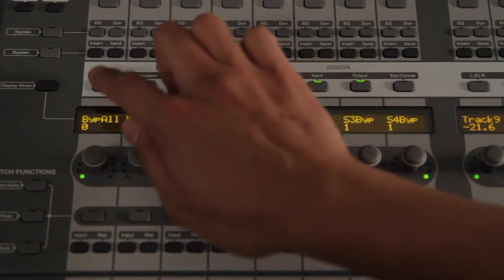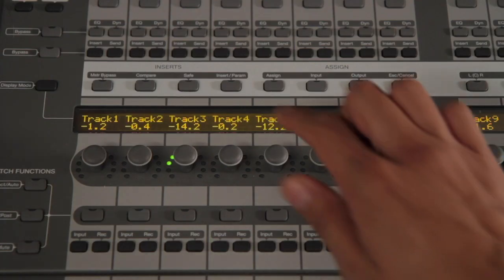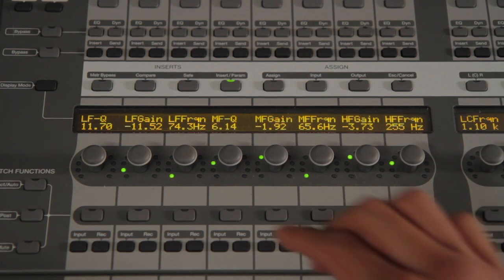Use the Master Bypass button to select plugin bypass mode. Now bypass inserts 1 to 8 of the selected track. vControl Pro integrates StudioOne's control link for incredible plugin control.